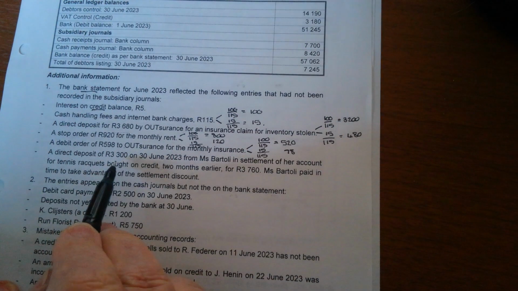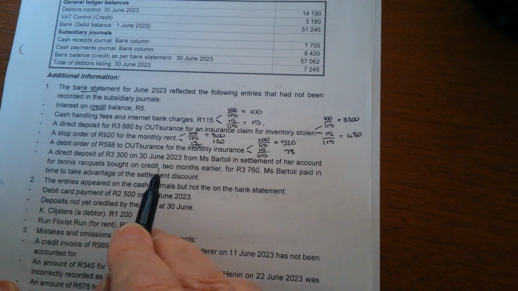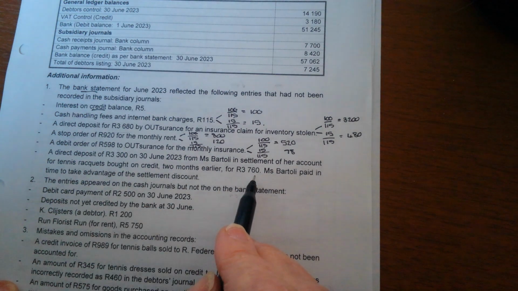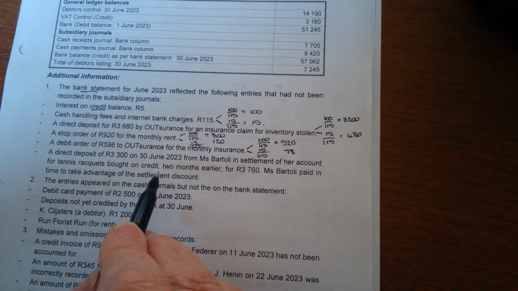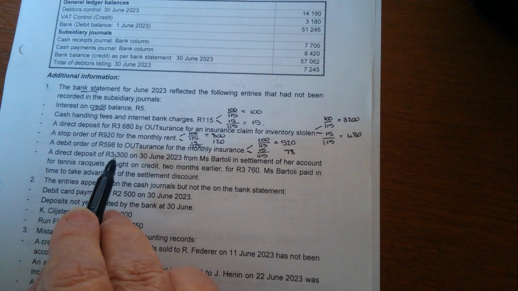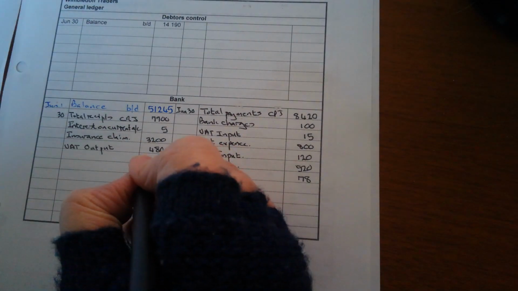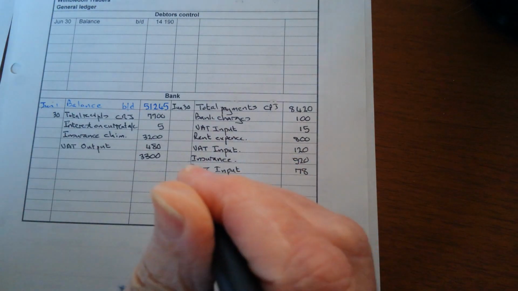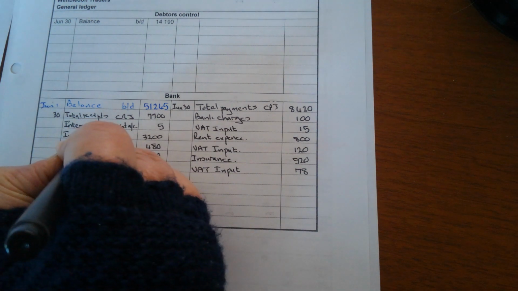Okay, a direct deposit of 3,300 in settlement of her account that she bought previously for 3,760. She paid in advance so that she could also get this money. Okay, so the 3,300 payment, there's no VAT included in that. So on the 3,300, I can just debit the bank and indicate that debtors control will be credited to decrease the account of a debtor that paid money.